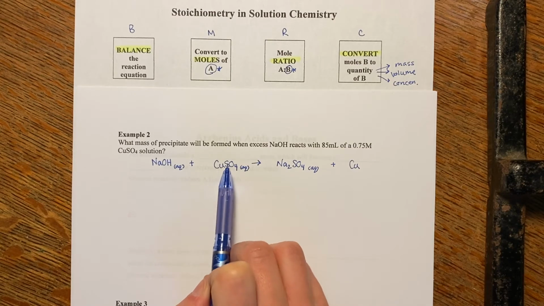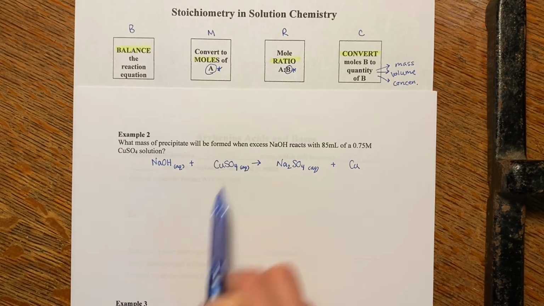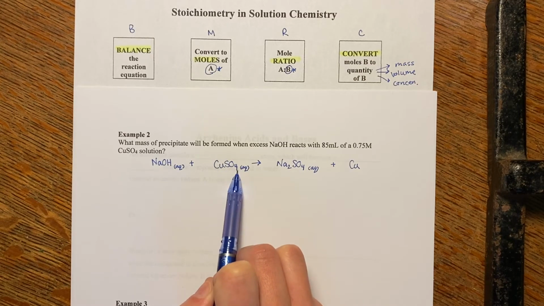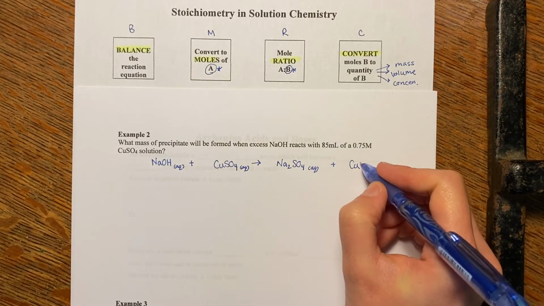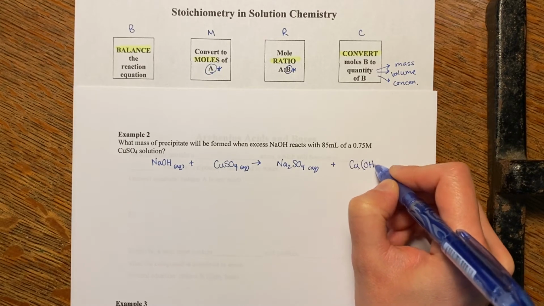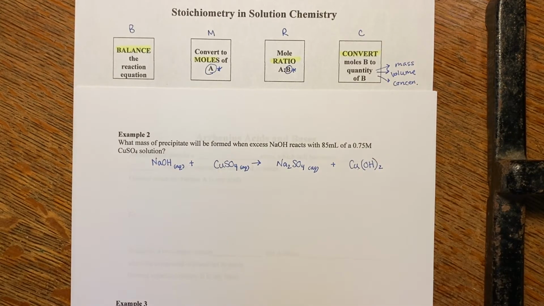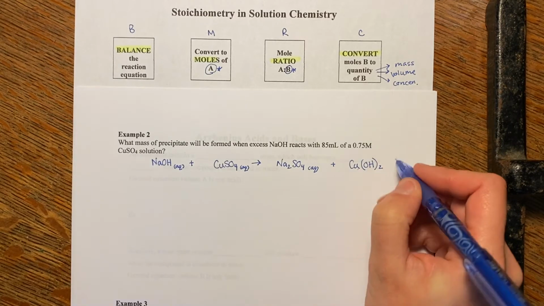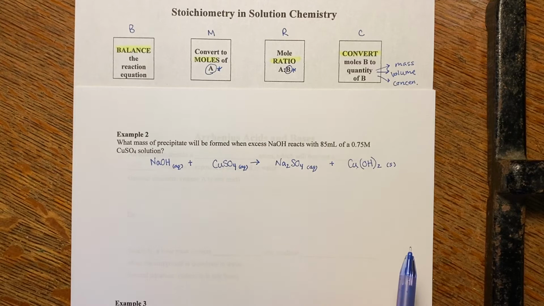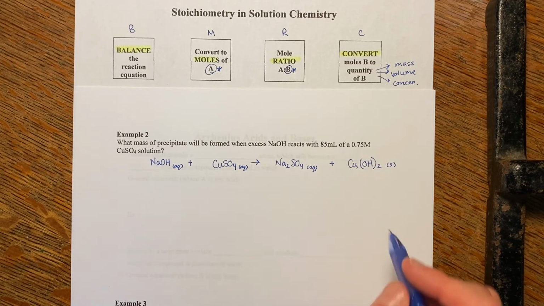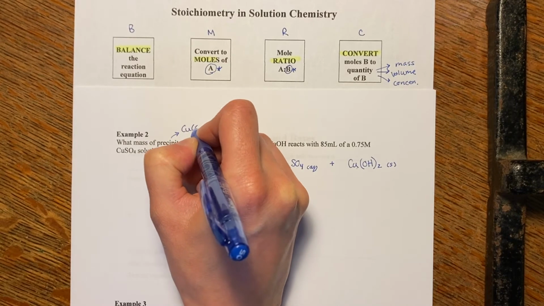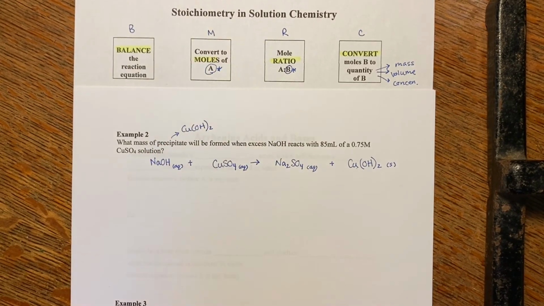So here, because we know sulfate is a 2 minus charge, the copper must be a 2 plus charge to be able to even it out and have 1 and 1. So that means this copper is also 2 plus. So hydroxide is going to get a little 2 subscript there. And this is going to be a solid. So copper hydroxide is insoluble. It forms a precipitate. So this is our precipitate that we're going to be talking about. So Cu(OH)2, copper 2 sulfate.